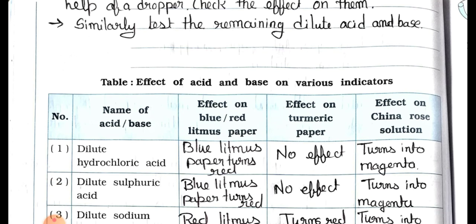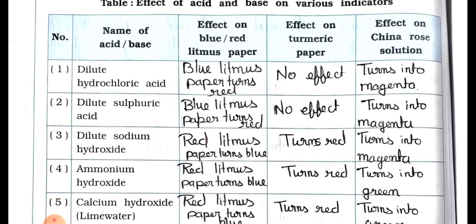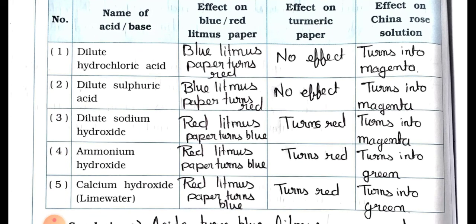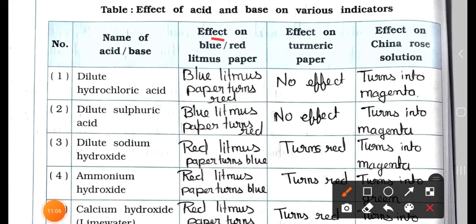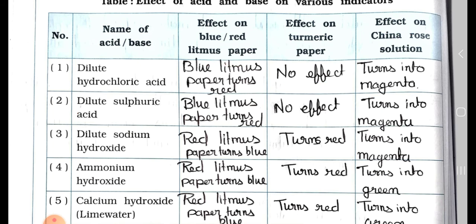Now see the effect of acid and base on various indicators. See the table: number, name of the acid and base, effect on blue or red litmus paper, effect on turmeric paper and effect on China rose solution. Dilute hydrochloric acid: blue litmus paper turns red and no effect on turmeric paper, and here China rose solution turns into magenta. Dilute sulfuric acid: blue litmus paper turns red, no effect on turmeric paper and China rose solution turns into magenta.